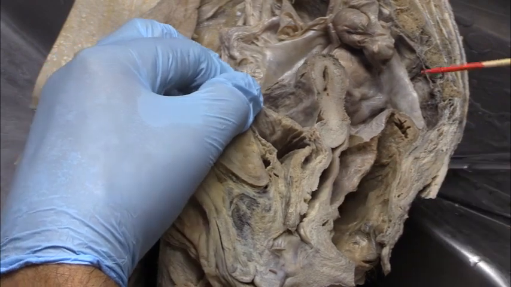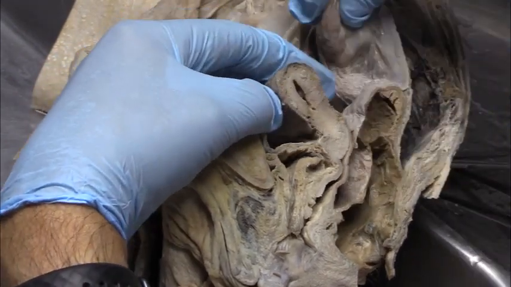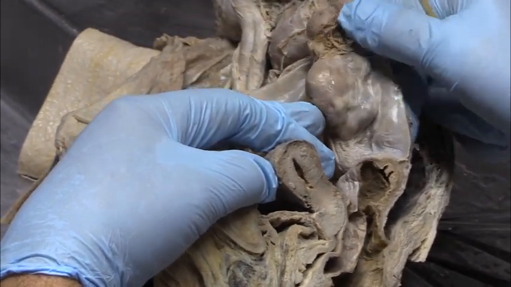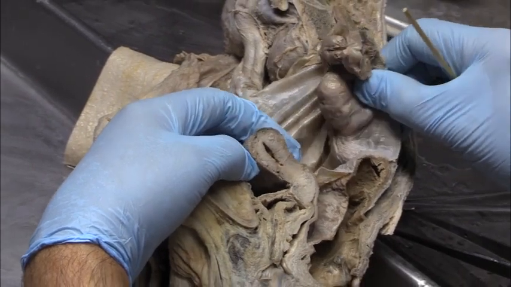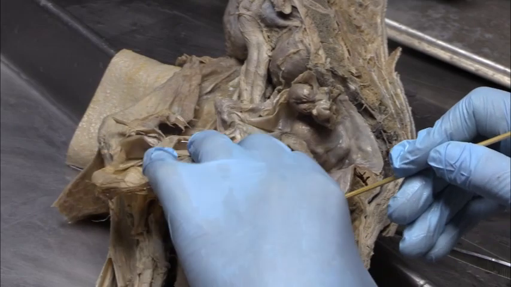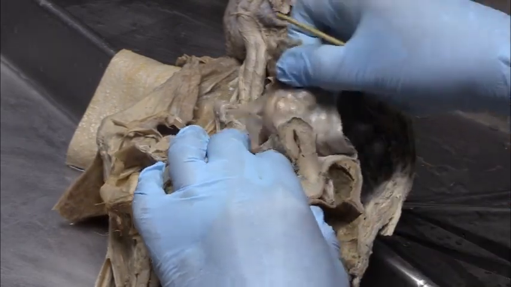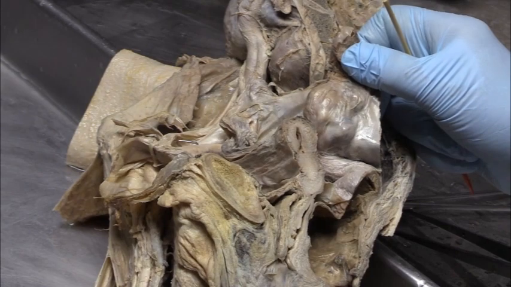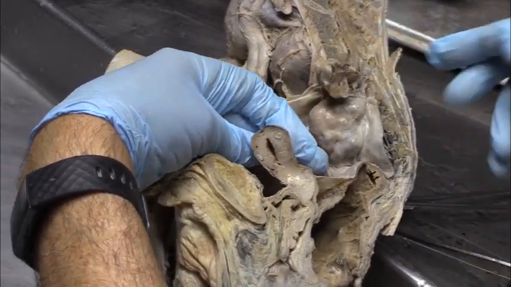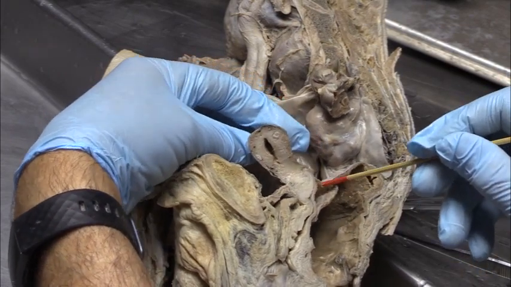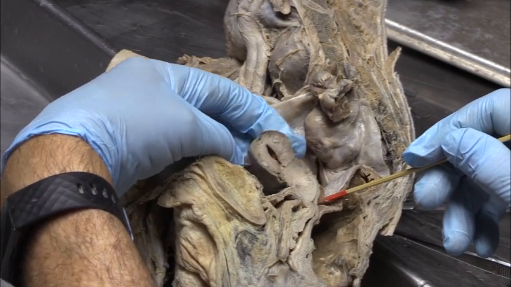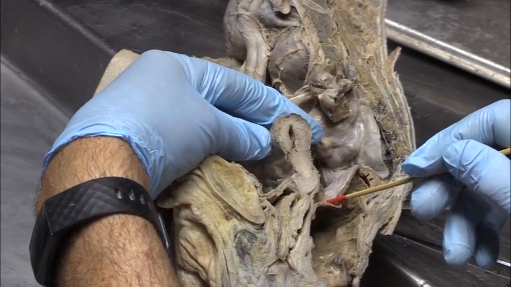Now, this pouch back here that we're seeing, this is a bit of sigmoid up here and rectum coming down here. So this now is the pouch of Douglas, right here. Everybody can see that pouch there? That's the pouch of Douglas.